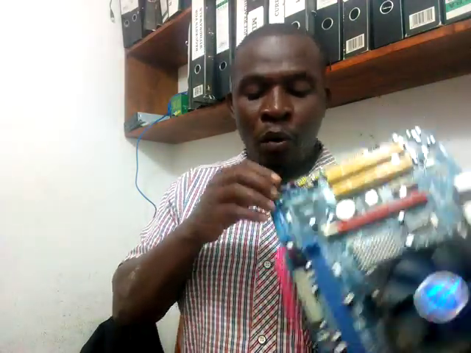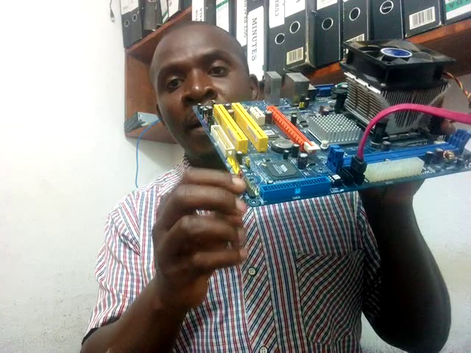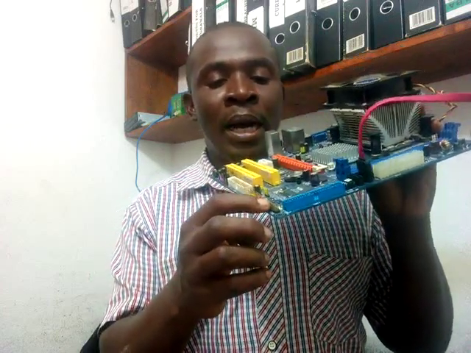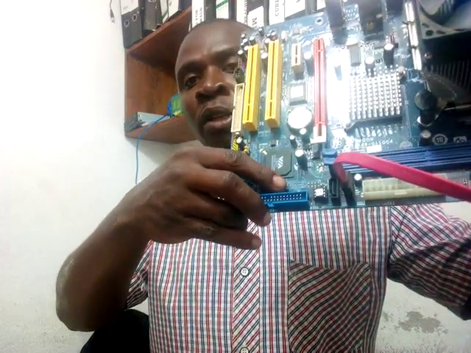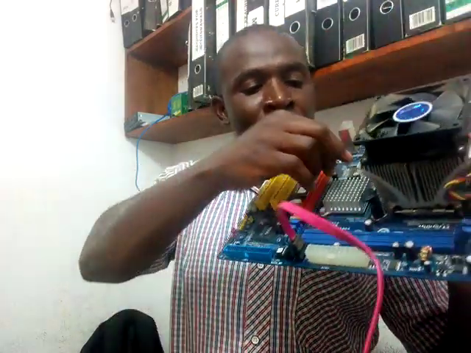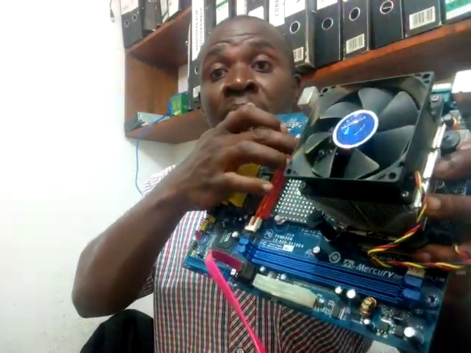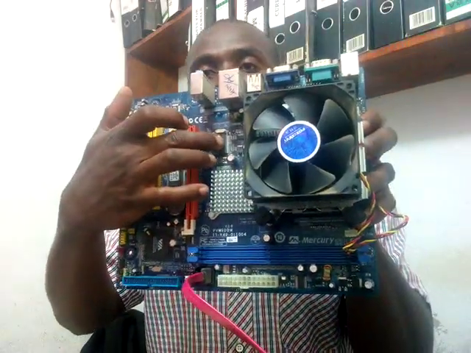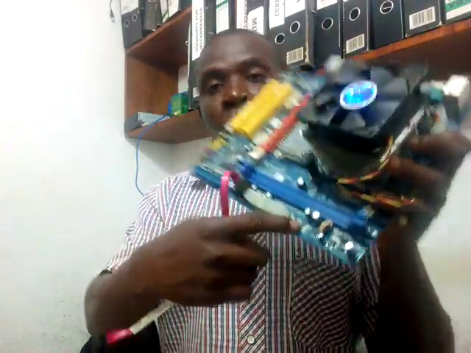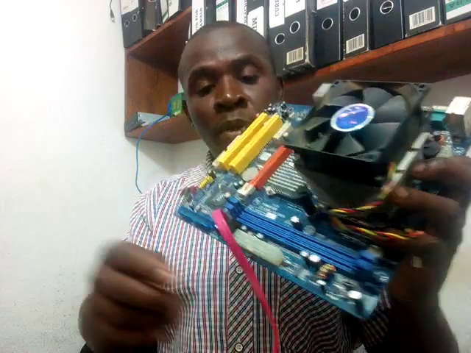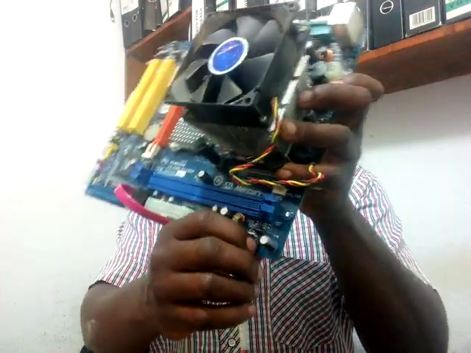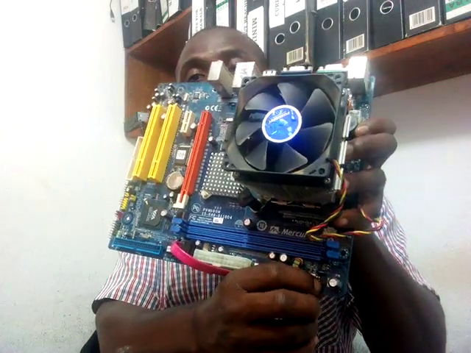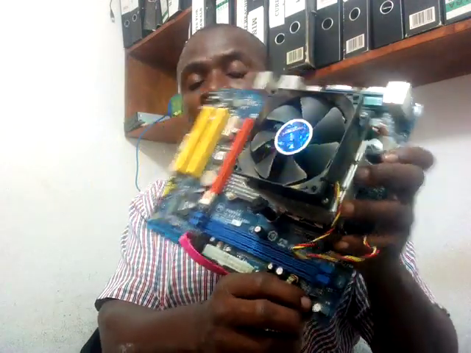Then we have the power control switch here. Then we have the oscillators. These are called the oscillators. We have the capacitors. We have different types of chips. These are called chips. These chips are smaller than the BIOS chip. Then we have the diodes here. These are replaceable. You can replace these ones here.